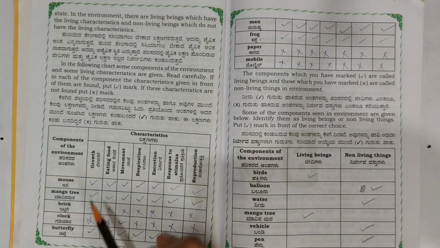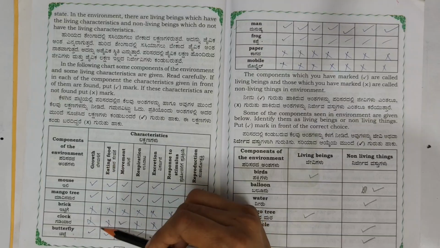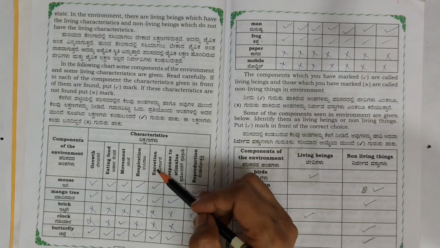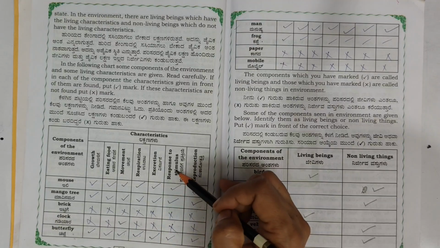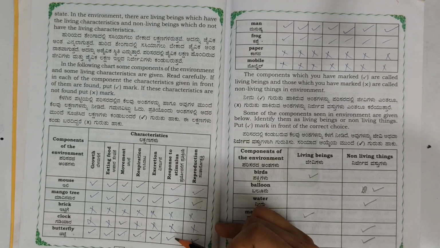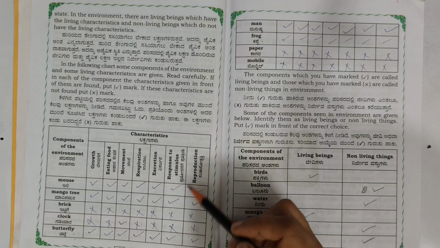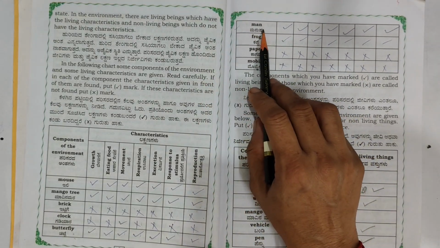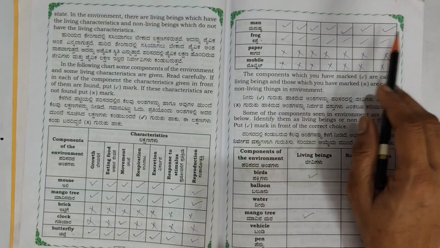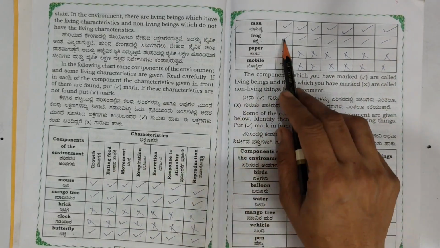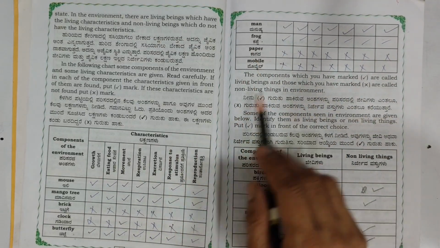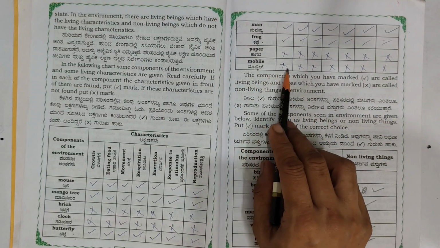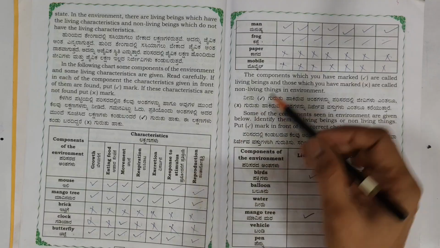Here butterfly: yes, it shows growth, eats food, it shows movement, it respires, it can excrete, it responds to stimulus, it can reproduce. And man, yes, all the characteristics are right only. Frog, all the characteristics are right. Paper, all are wrong. Mobile phone, all are wrong. This is the first column.